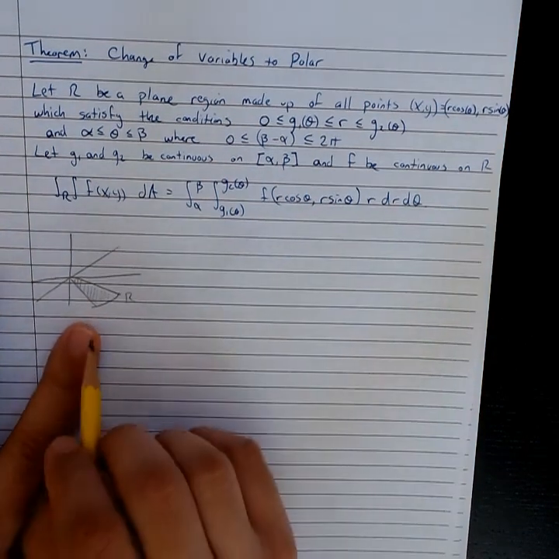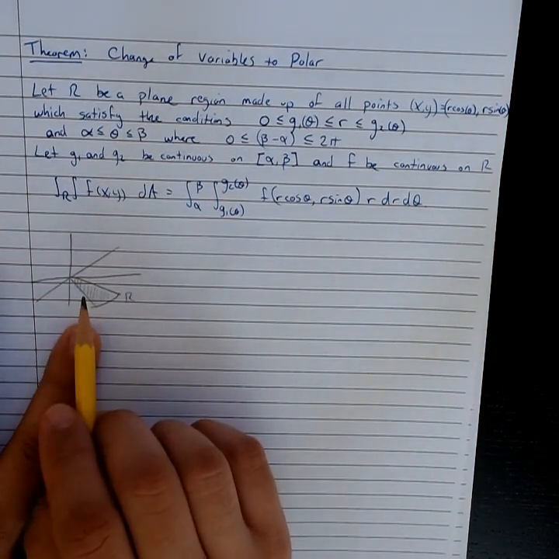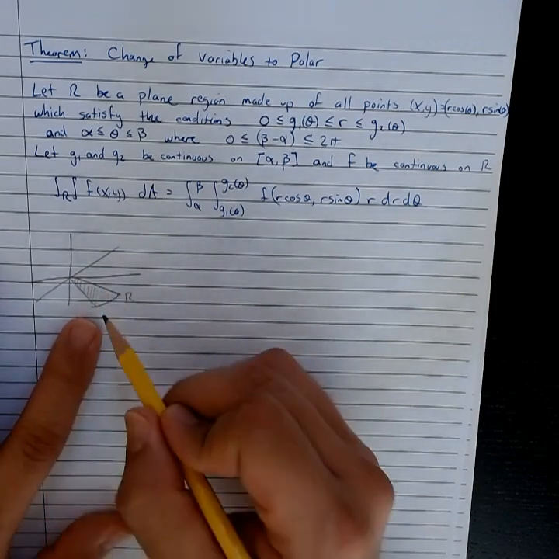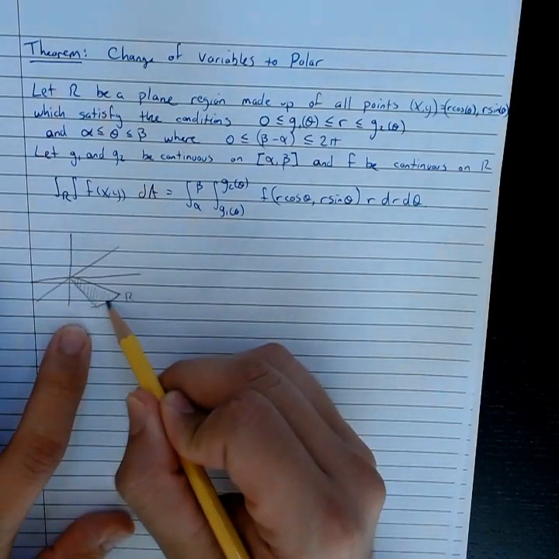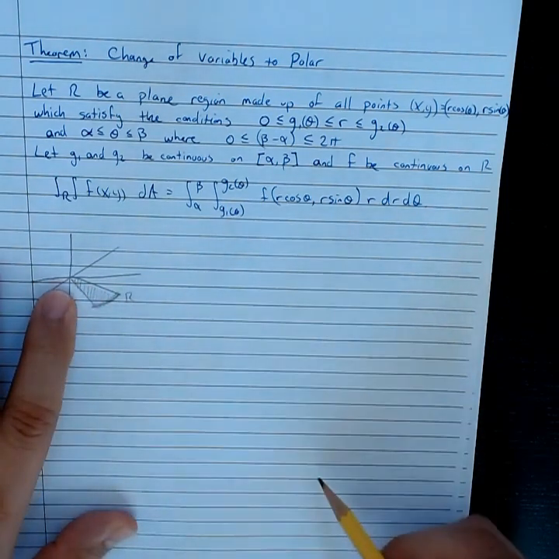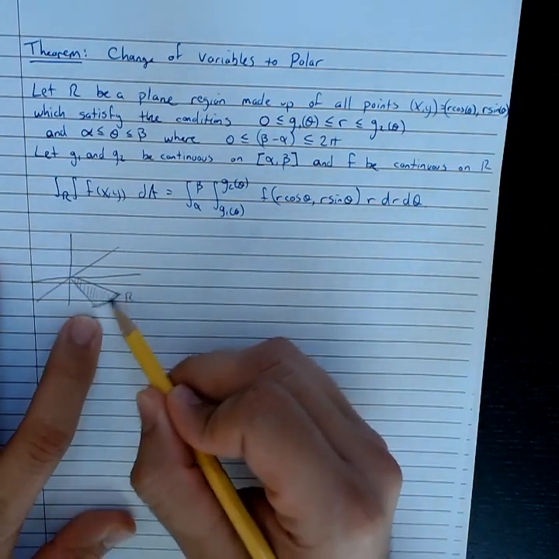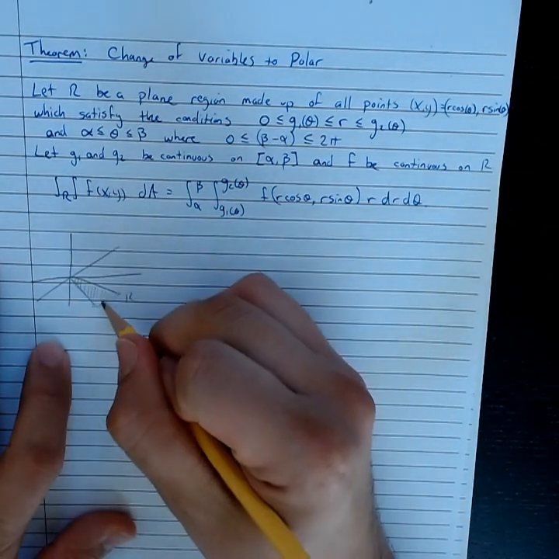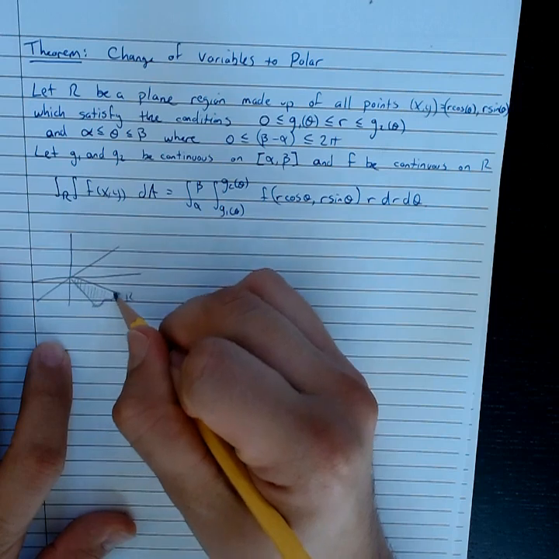In any event, these satisfy the condition that r is bound somewhere between g1 of theta and g2 of theta. And here we have some outer curve which bounds our radius. It doesn't go out forever. It stops at some curve. Here, this wouldn't have to be a nice smooth curve. It could be something a little less nice.